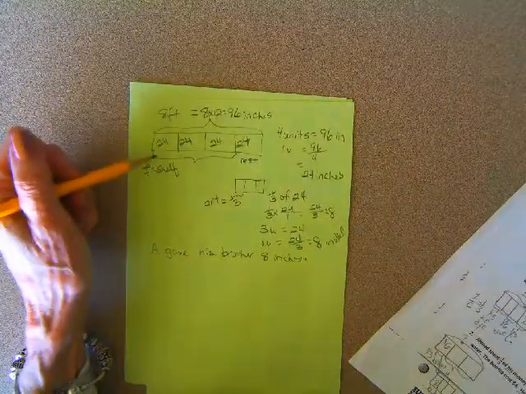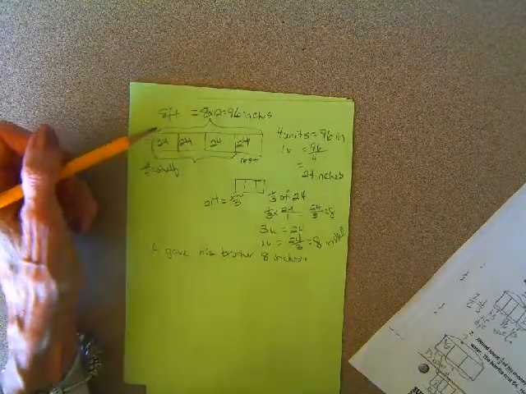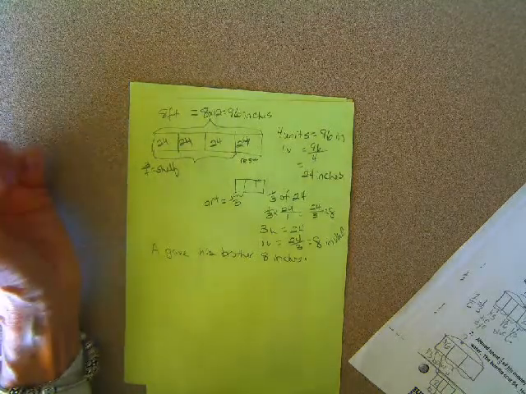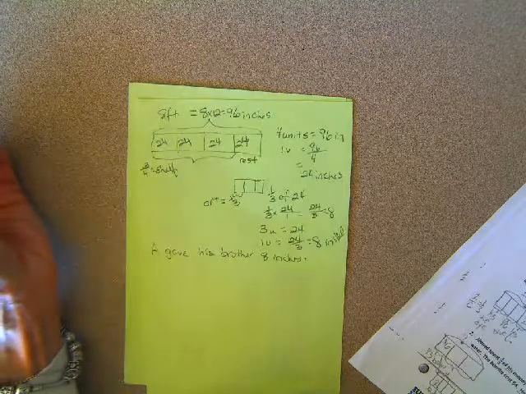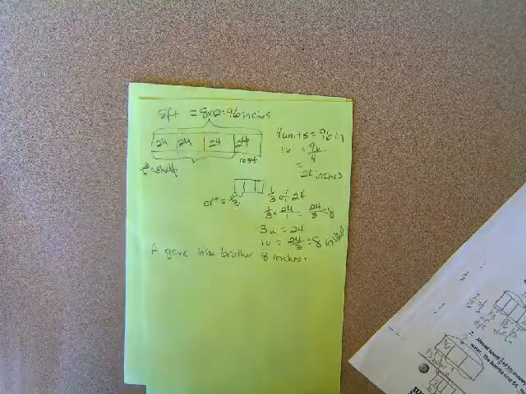but it's always better to read the question at least 2 times before you start building this, then start labeling, and then say, what do I know that I can do? So that's Module 4, Lesson 16.